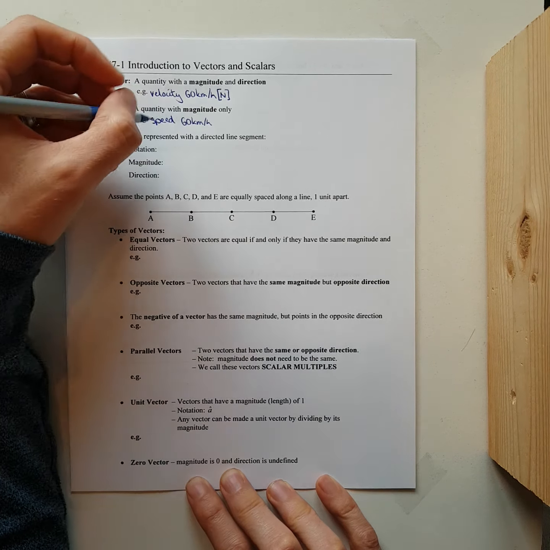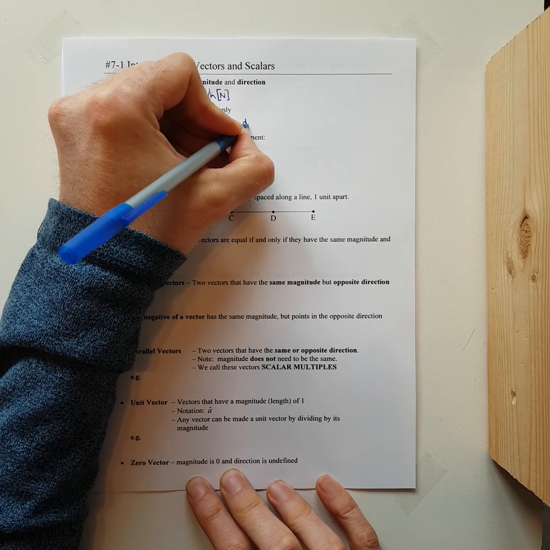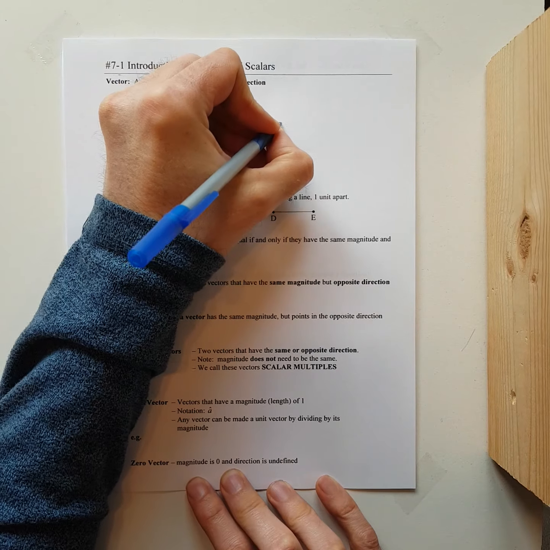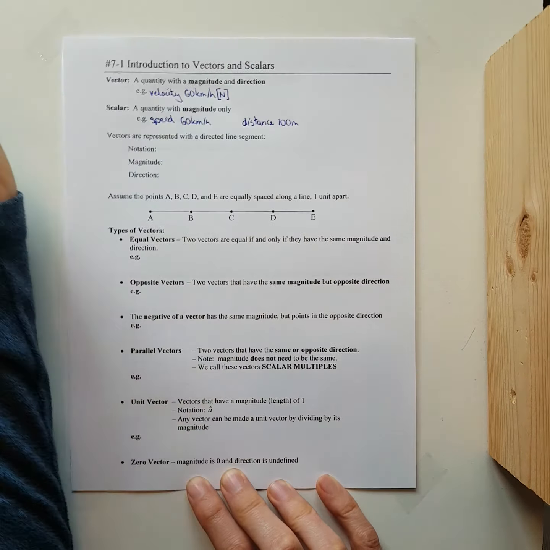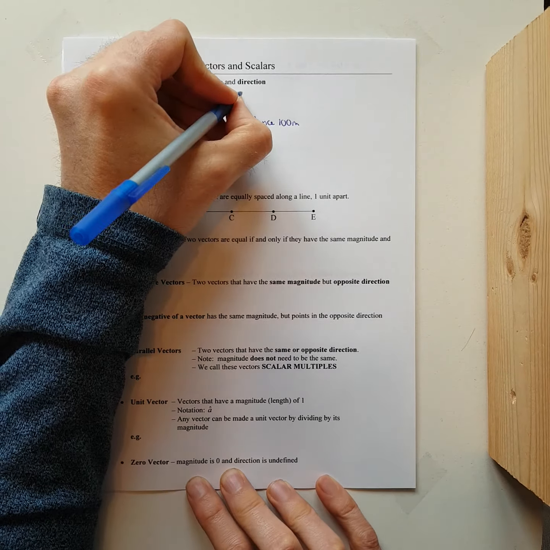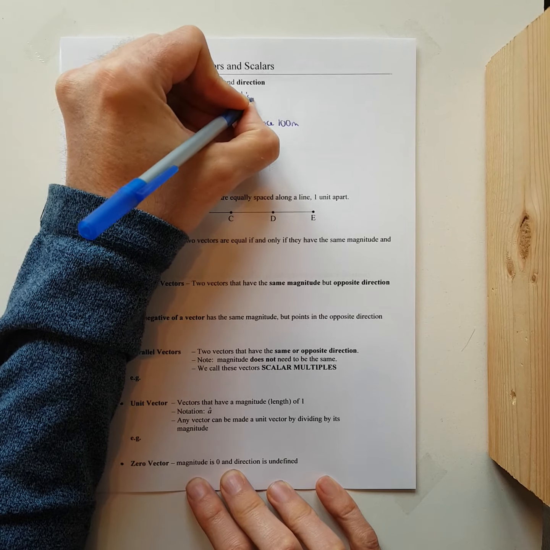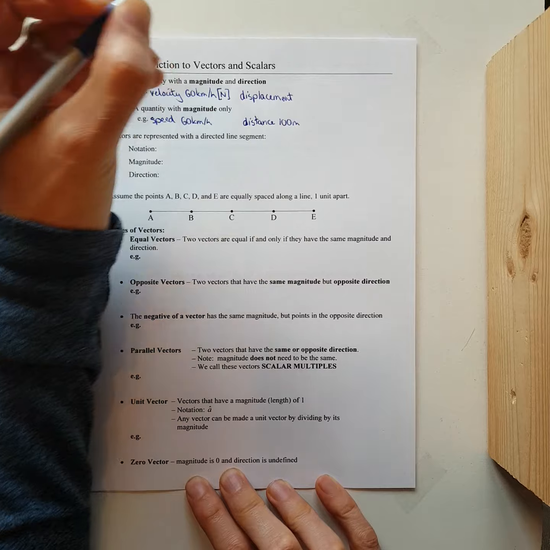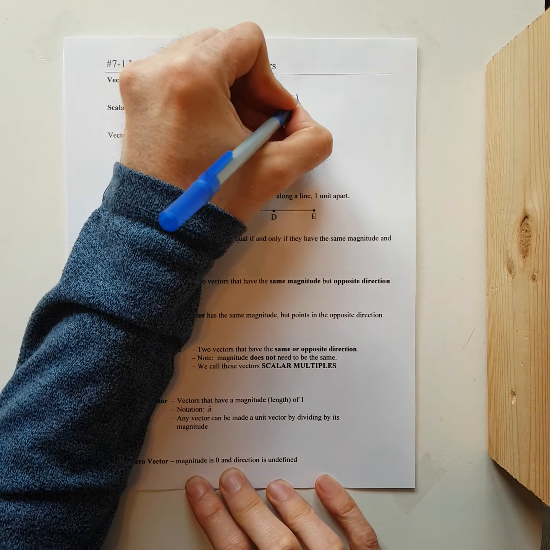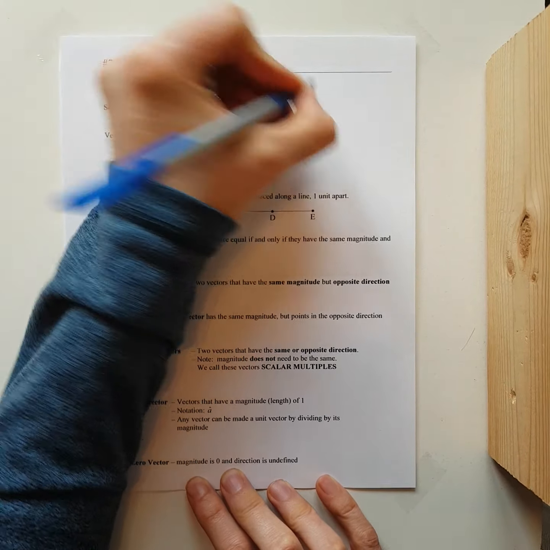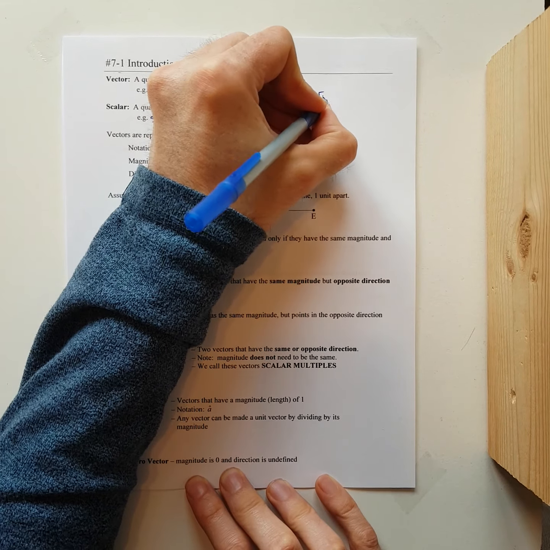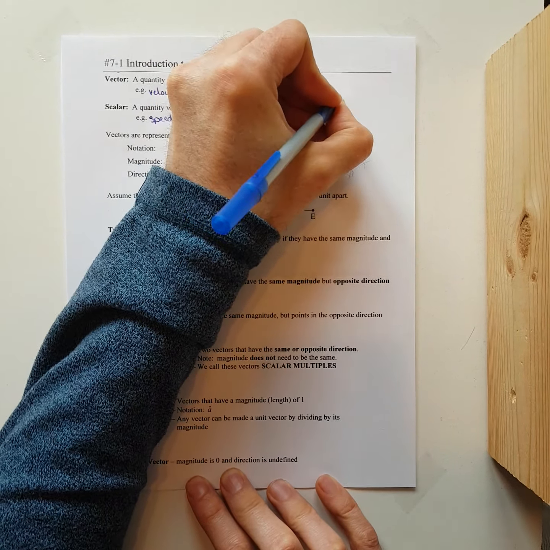Another common example would be a scalar called distance, something like 100 meters, and its vector partner called displacement, which would have its magnitude and a direction, say for example north 30 degrees east.